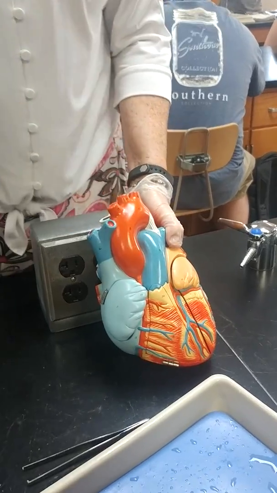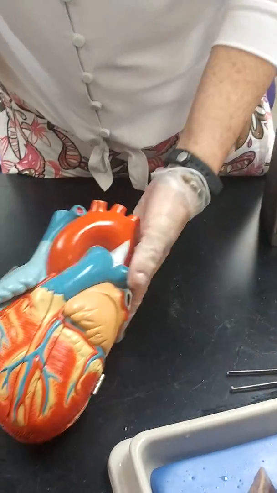Left common carotid, subclavian. That's what I thought.